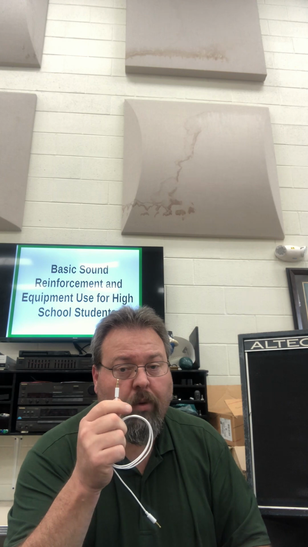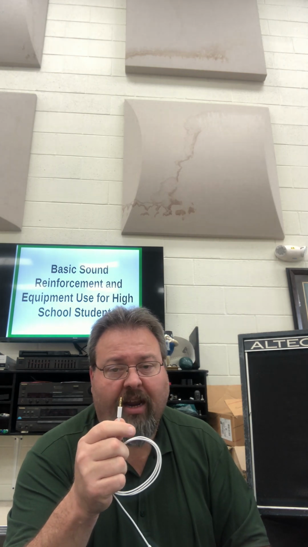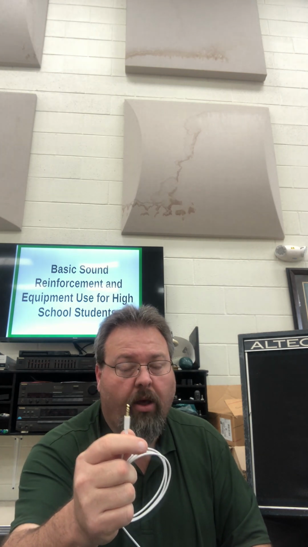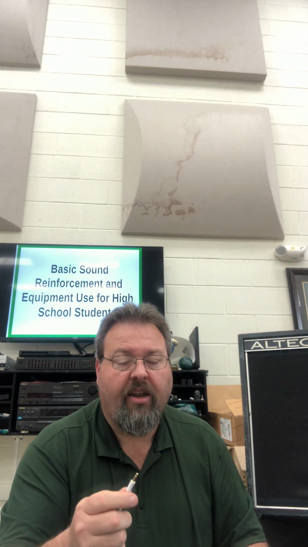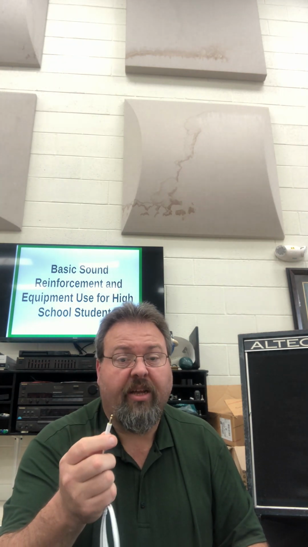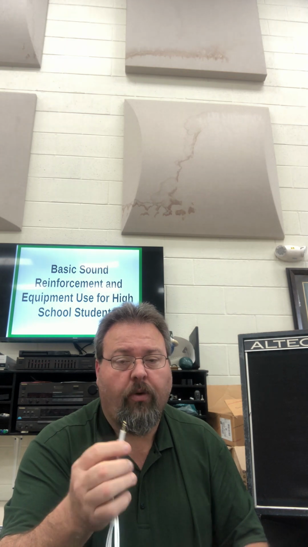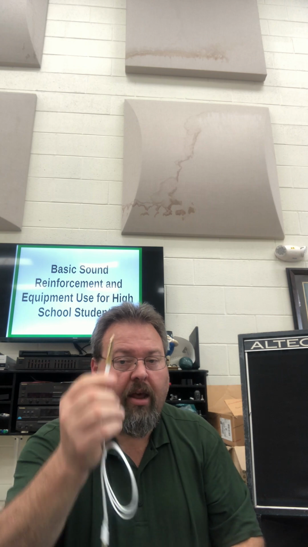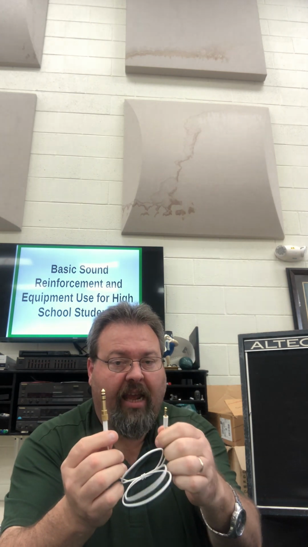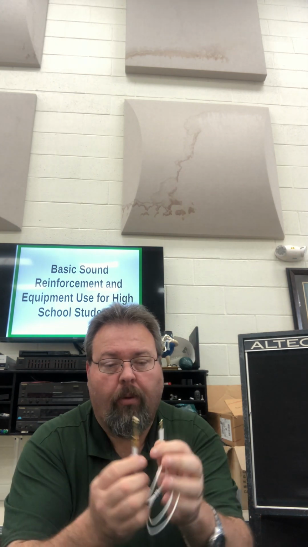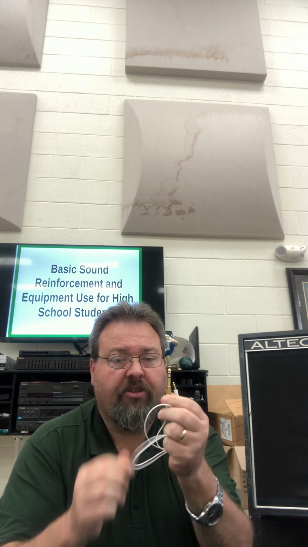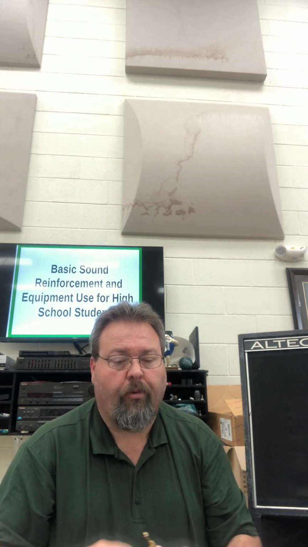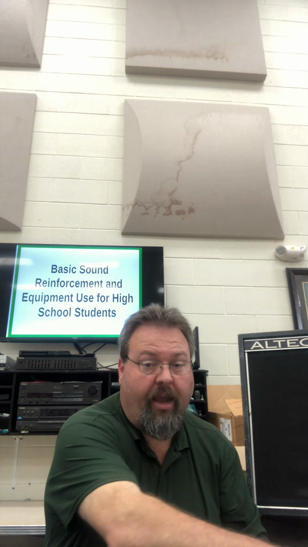And if you have to run your cell phone possibly or anything else that has one of these as an out on it, if you have to run that into a 1/4 inch adapter or a 1/4 inch input on the sound equipment, then you use an adapter like so. And now you have an 1/8 inch to a 1/4 inch cable that you can use to run various sound sources into your different mixers and PA equipment.